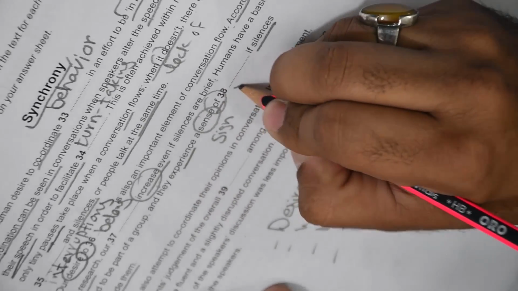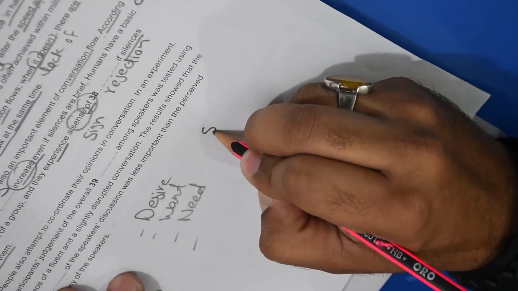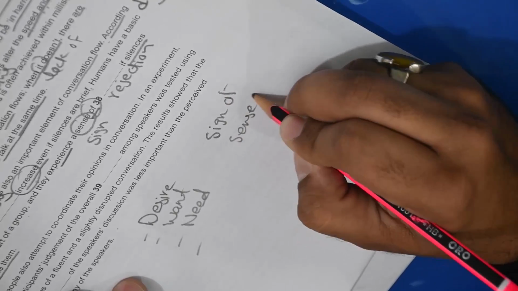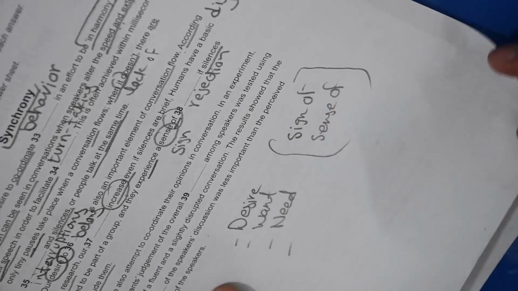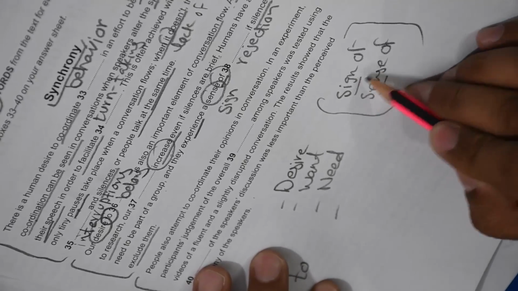So the answer is rejection. Again, Shmaila, will you come here? Sign of and sense of, similar words. Now you need to learn the words like that, guys. You'll not find them anywhere. Sense and sign you'll never find in synonyms, but you need to find them in the IELTS.